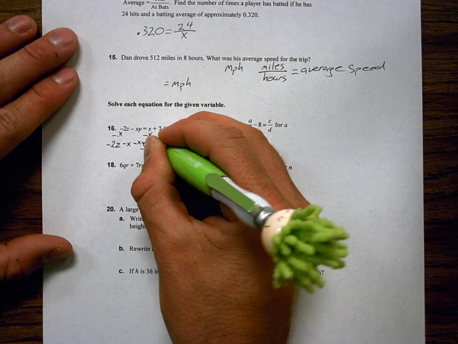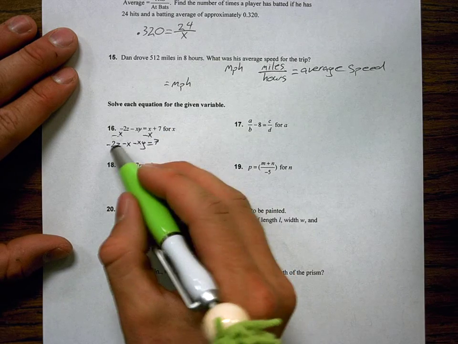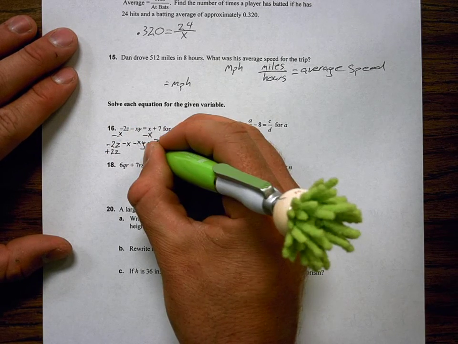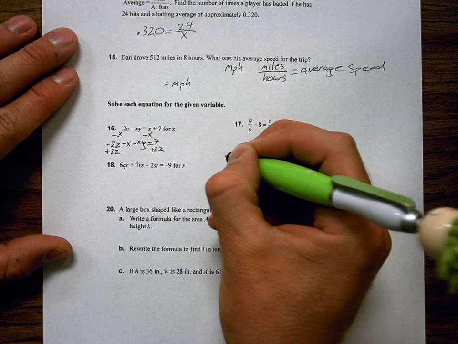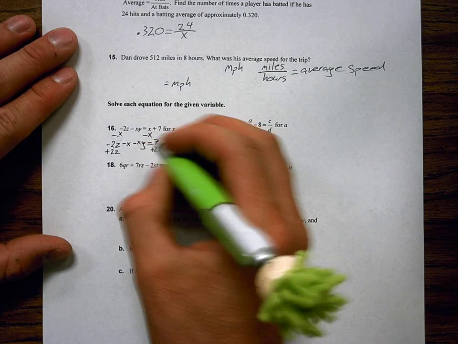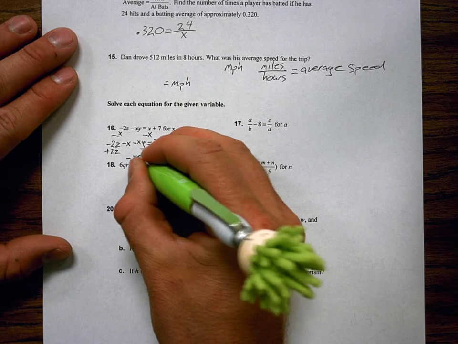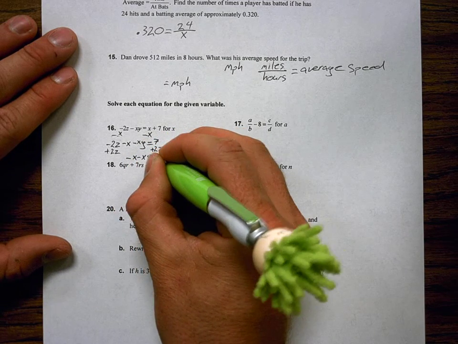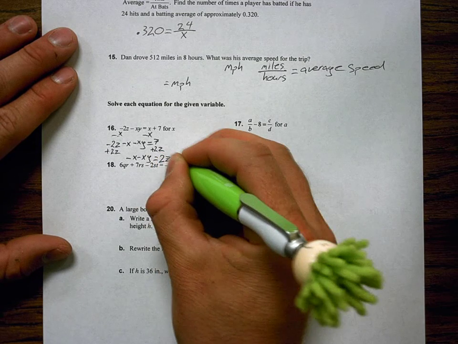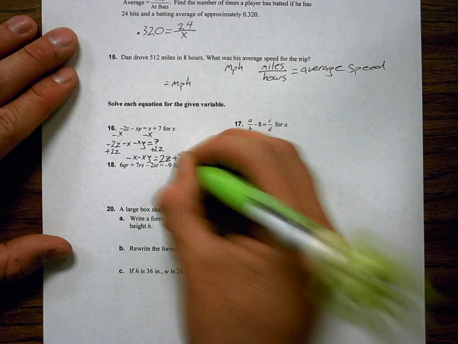I want to get the negative 2z to the other side, so let's add it. Add 2z to both sides. These cannot be combined, but I'm left with, on the left side, negative x minus xy equals 2z plus 7.